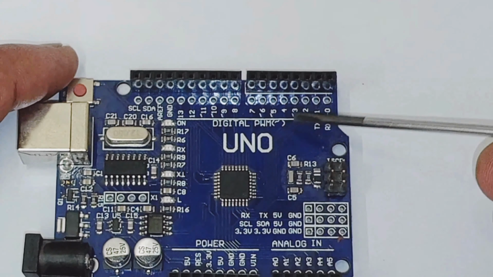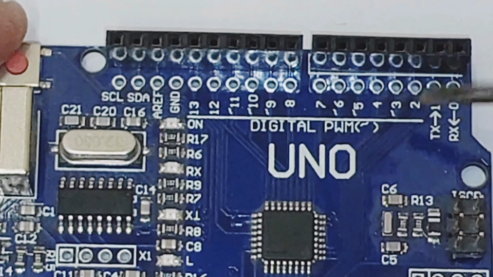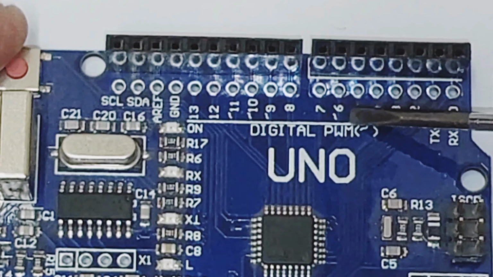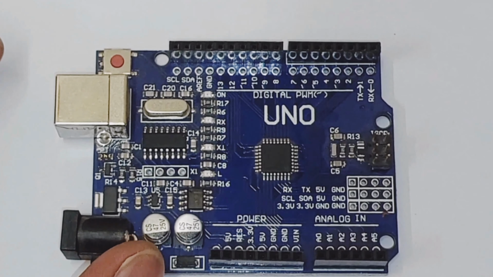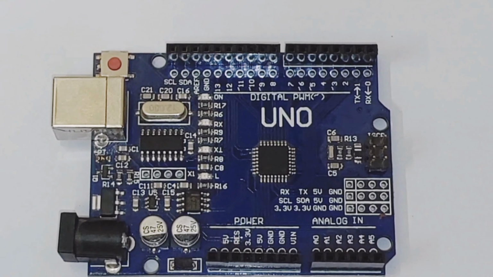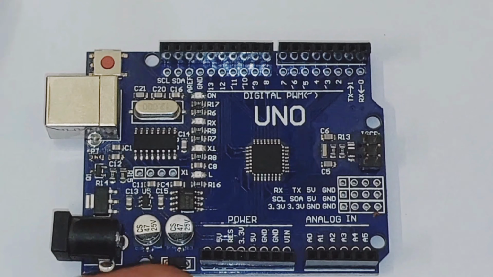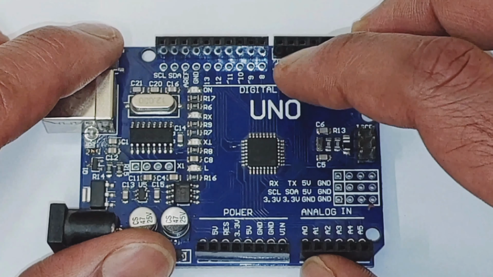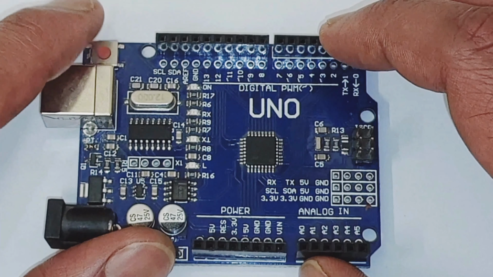After that, we are looking here at a symbol like an AC wave on this digital pin, which indicates a PWM pin. PWM stands for pulse width modulation. PWM pins are a way to convert analog signals into digital signals. Electrical signals in PWM pins are switched on and off and then modulated at a particular frequency.